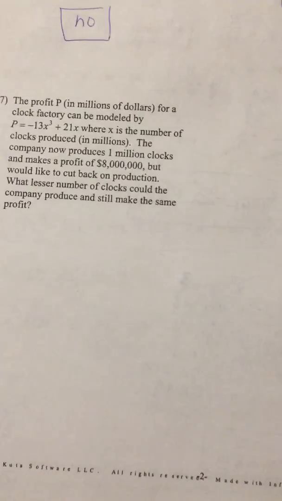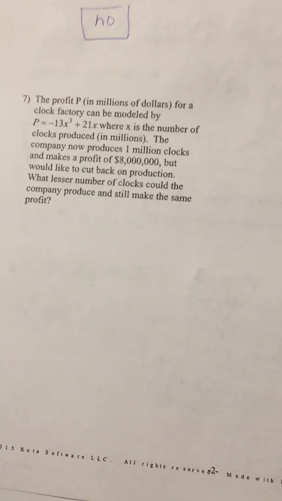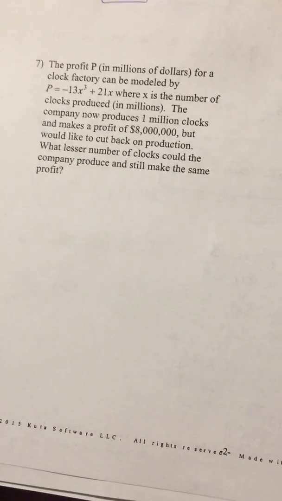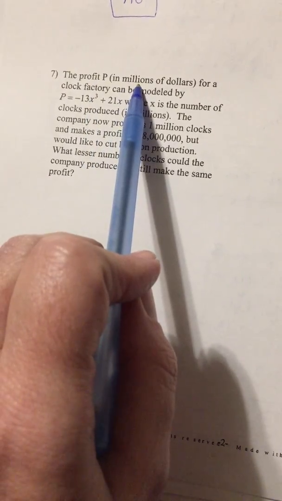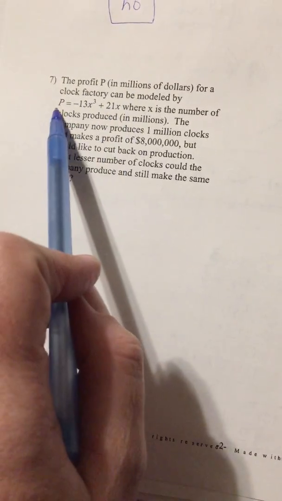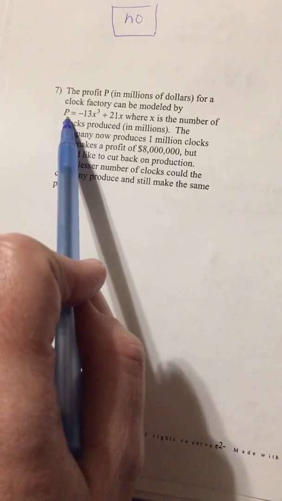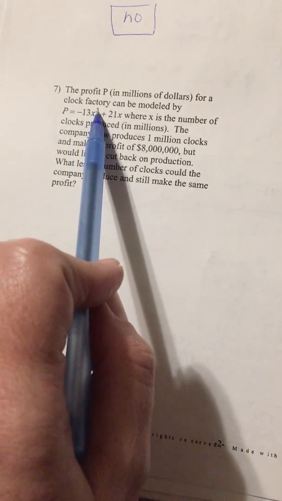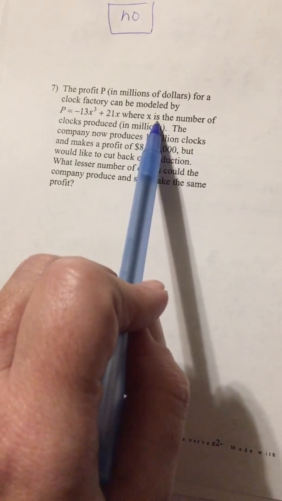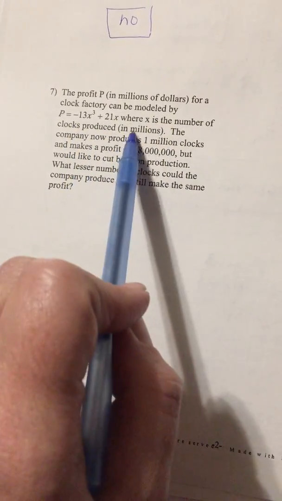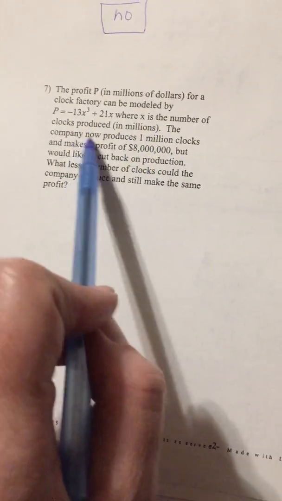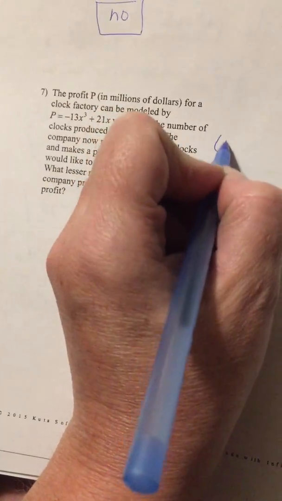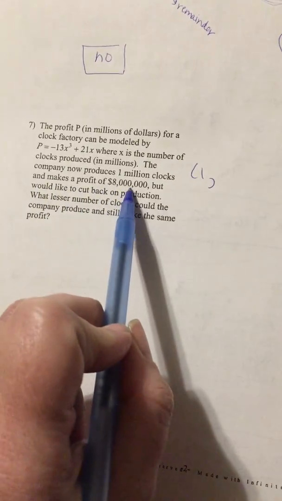So the last thing that we're going to do is a word problem. You know that we'll always have some way to apply this concept to real life. And this is about a clock factory, and they make profit. That's what you hope to do if you're a company, right? Profit P in millions of dollars for a clock factory can be modeled by this expression that the profit is equal to -13x cubed plus 21x. X stands for the number of clocks produced in millions. So the company now produces 1 million clocks and makes a profit of 8 million.